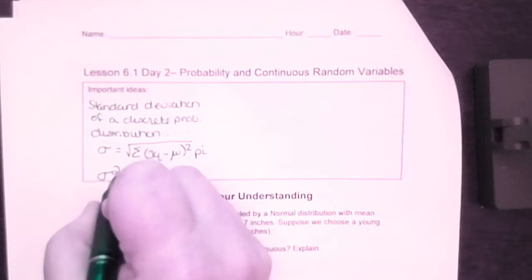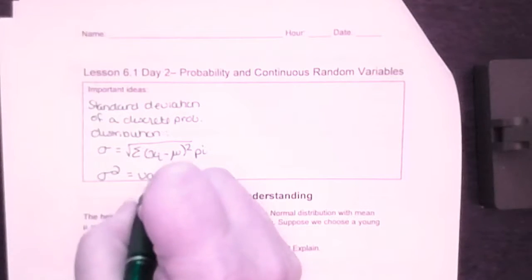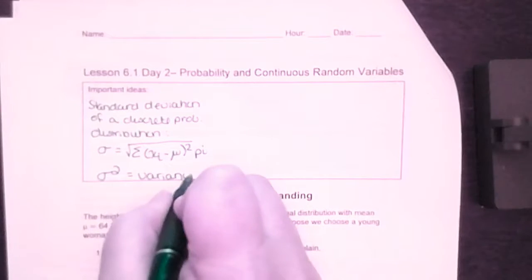Remember, if we just square that number, that's the variance. Okay?